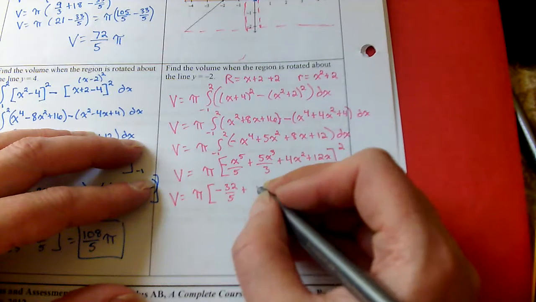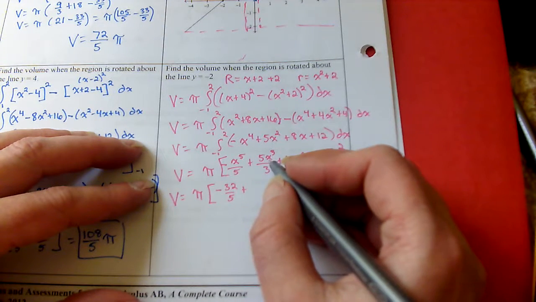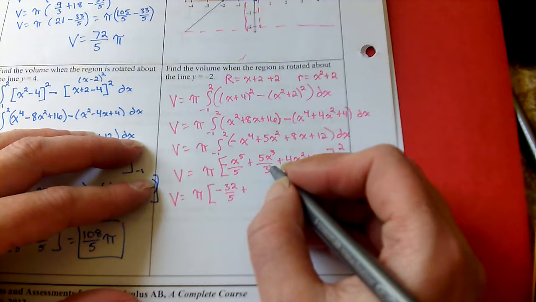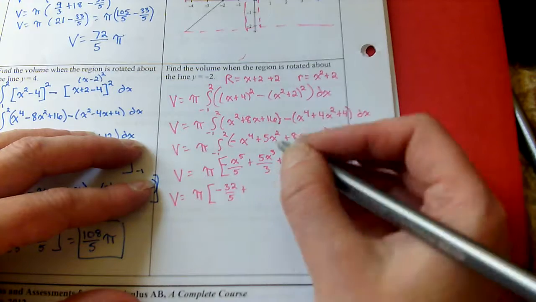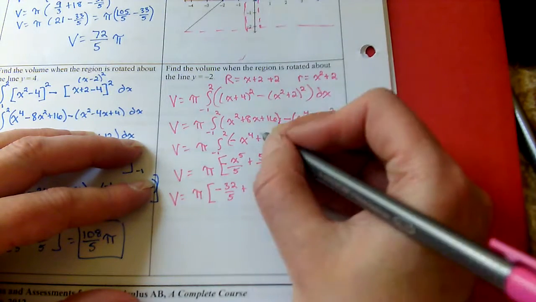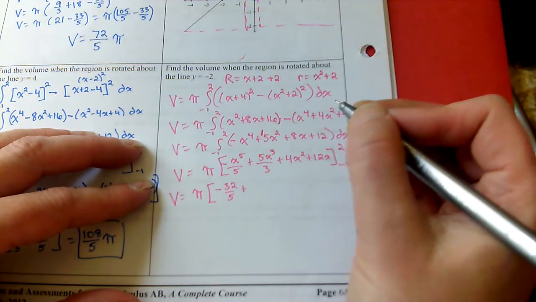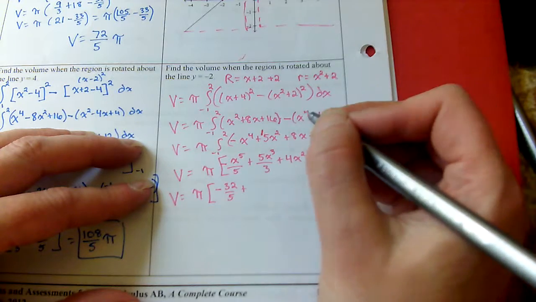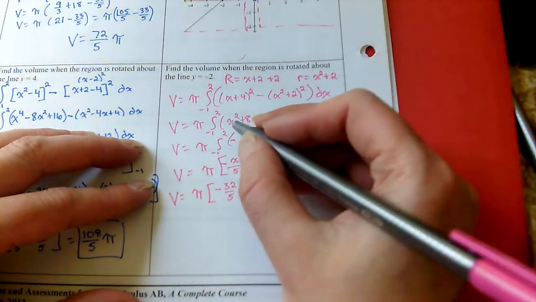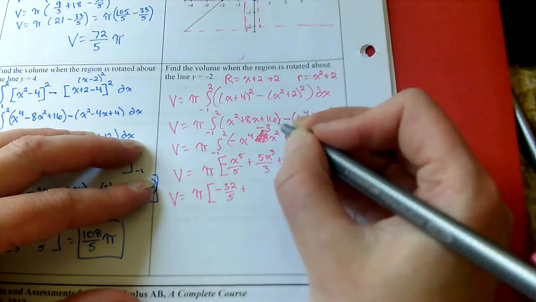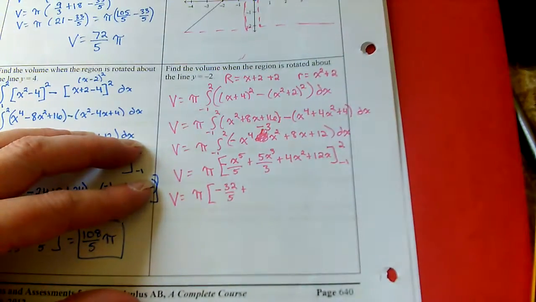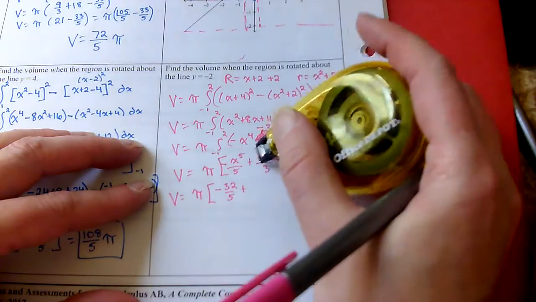So that's 8 times... So I think I messed up somewhere. Yeah, that's a 4. I don't know how I turned it into a... Oh, it isn't a 4. That's x squared minus 4. Oh, that was a -3. See, sometimes you don't want to even copy what I have.